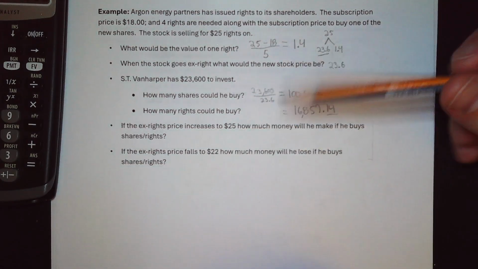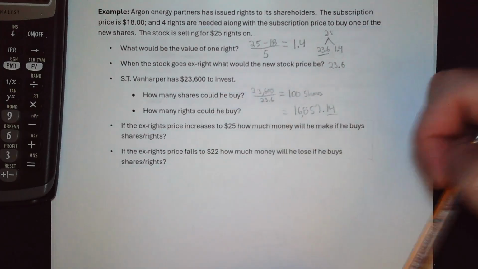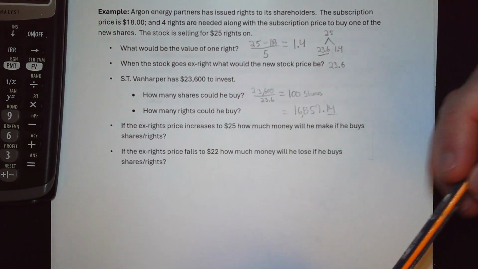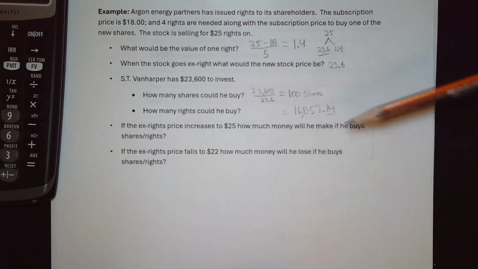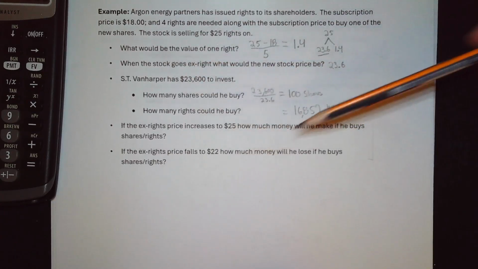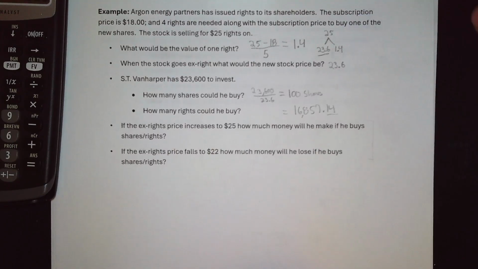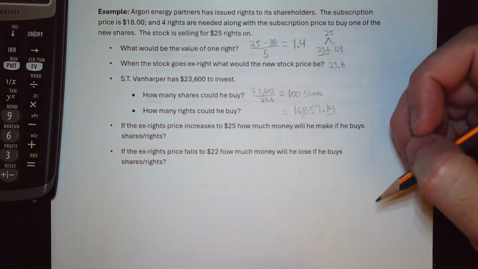Okay, the first question. Suppose that the price increased to $25 per share. How much money will Van Harper make if he bought the share? Pretty straightforward. He bought 100 shares.